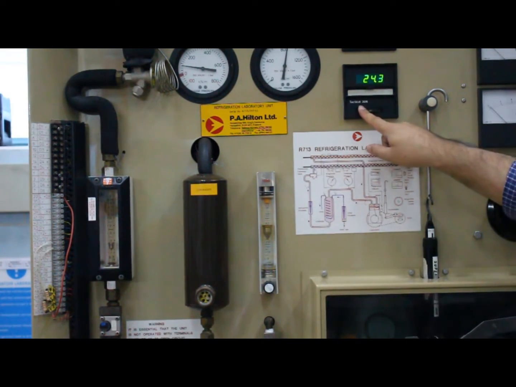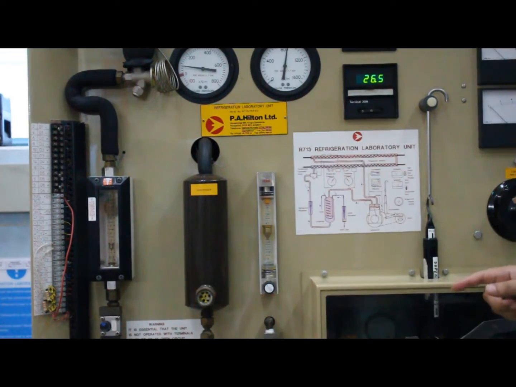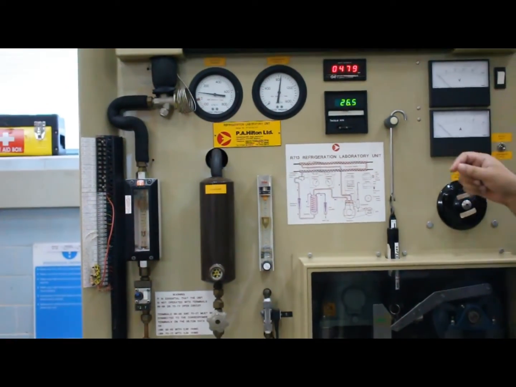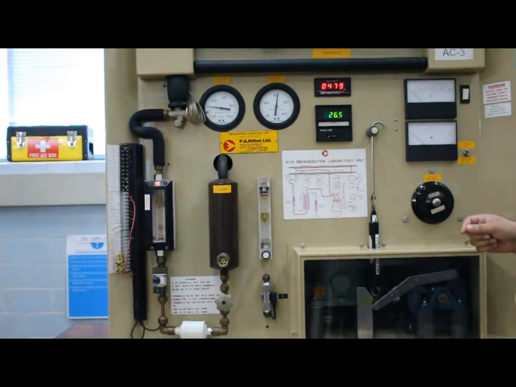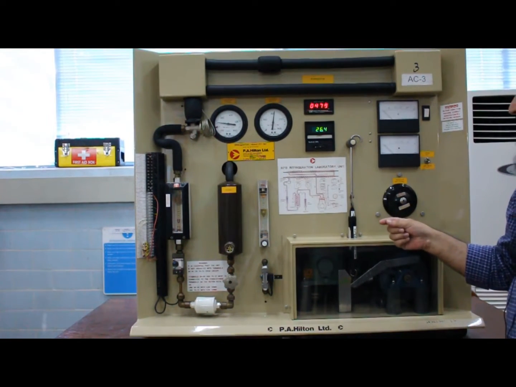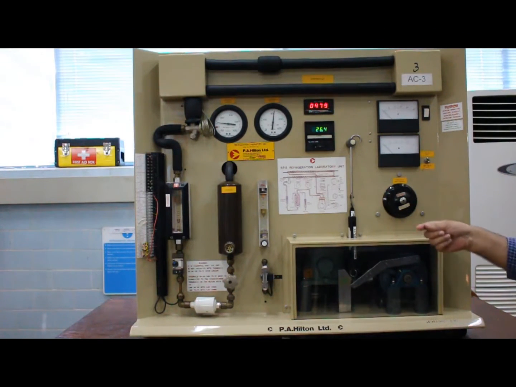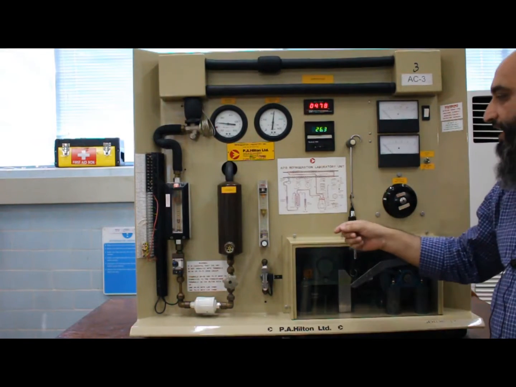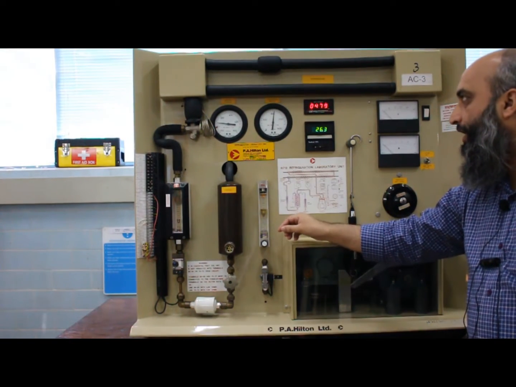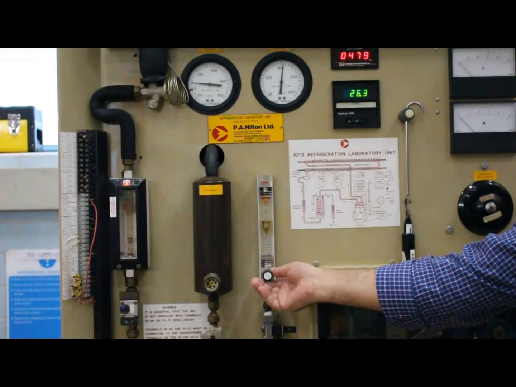So basically there are mainly 6 points at which you can determine the temperature, and these temperature measurements are really helpful in determining the overall performance of the refrigeration unit. Another experiment purpose is to control the pressure of the condenser. This control of the pressure of the condenser can be done with the help of this water flow rate.